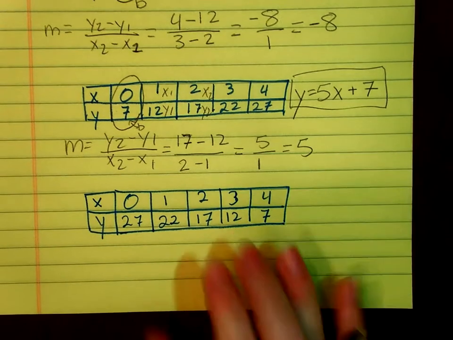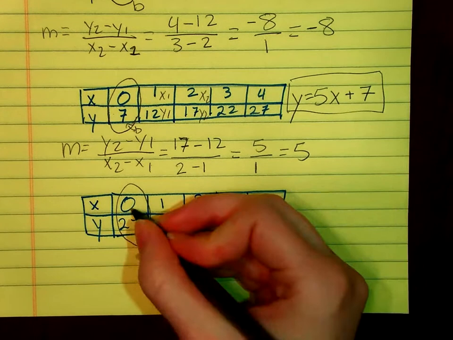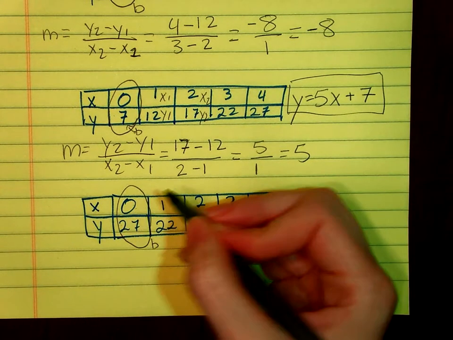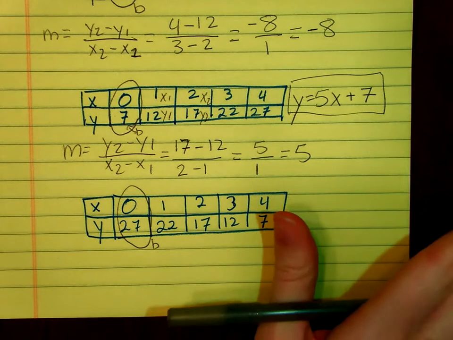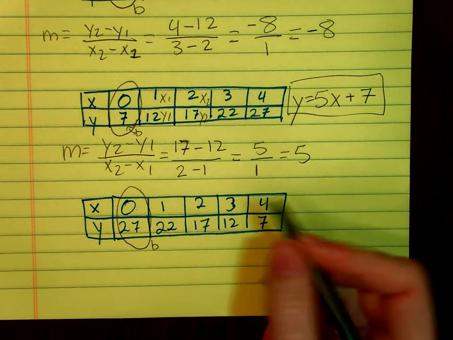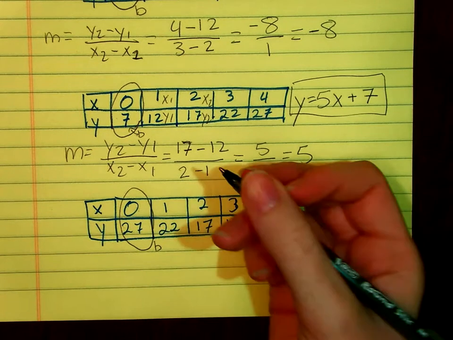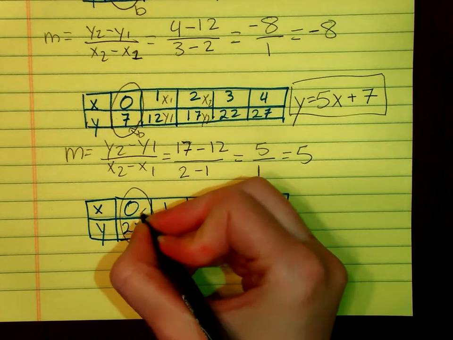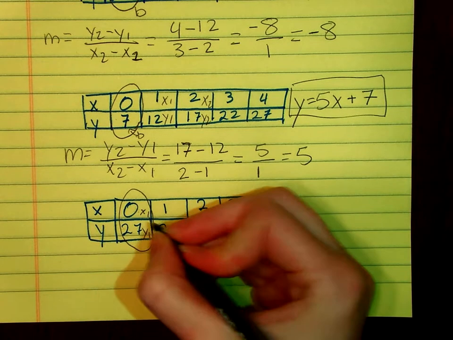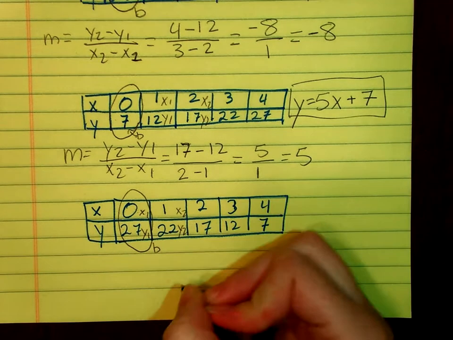Same process here. Again, we go ahead and identify our y-intercept in our table. It's wherever x is 0. It's not necessarily always going to be the first point in your table, but it's wherever x is 0. And then we go ahead and label. This time I'm going to use my intercept because that's completely valid. So we'll call that x1, y1. We'll call this x2, y2.